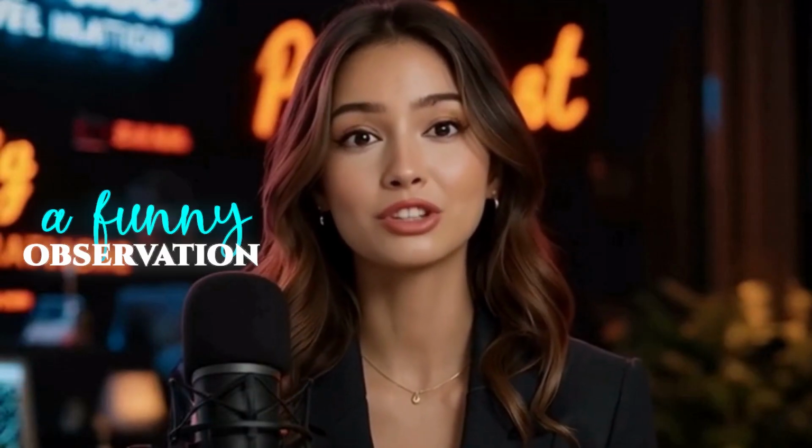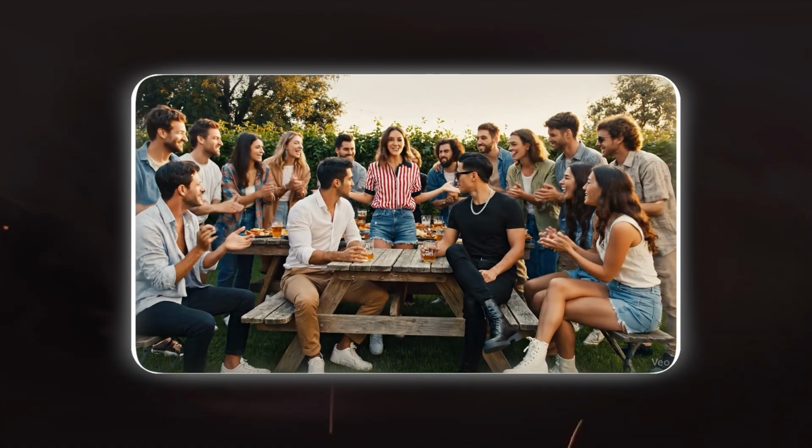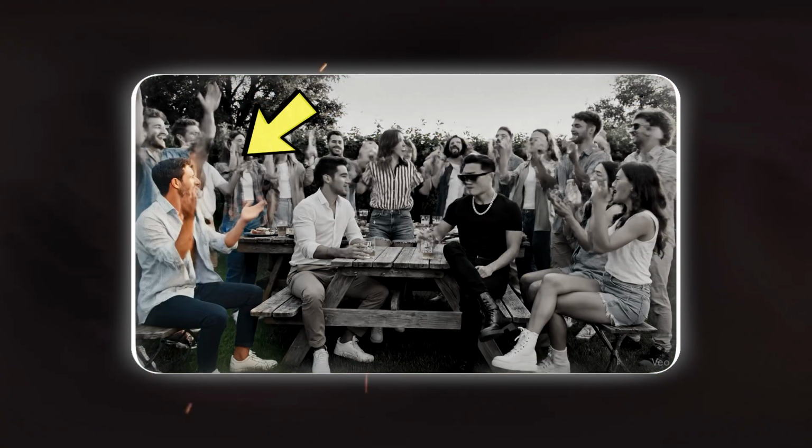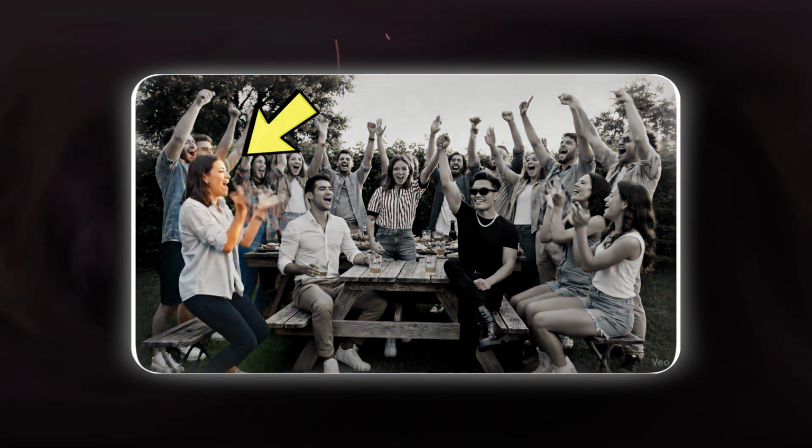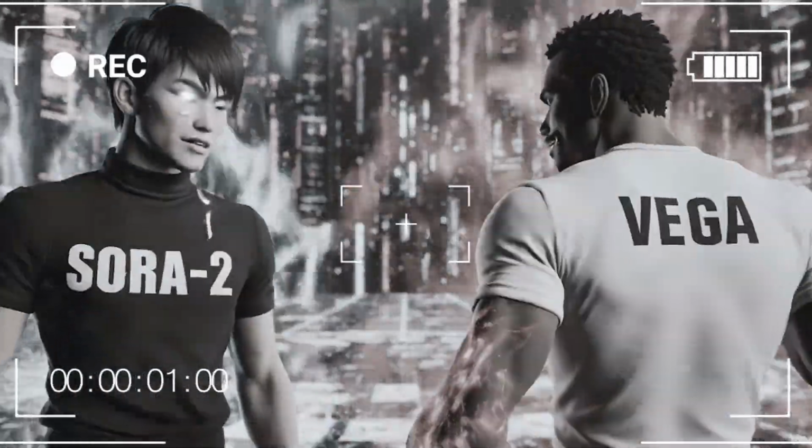Also, a funny observation. In the beginning of the scene, there's a man with a white shirt and blue pants sitting on the far left side of the video, but by the end of the scene, that man somehow turns into a woman. So in this case, both Sora 2 and Veo 3 still need some work when it comes to scene consistency. Now, for our final example, let's go back to where we started, the anime-style fight scene between the two characters.